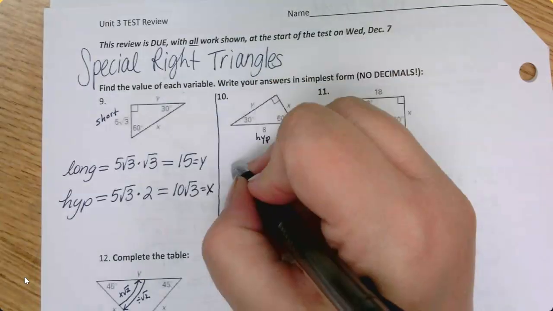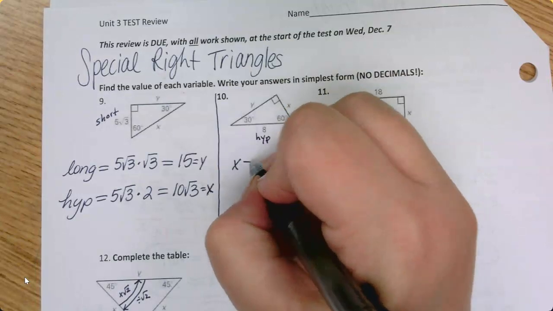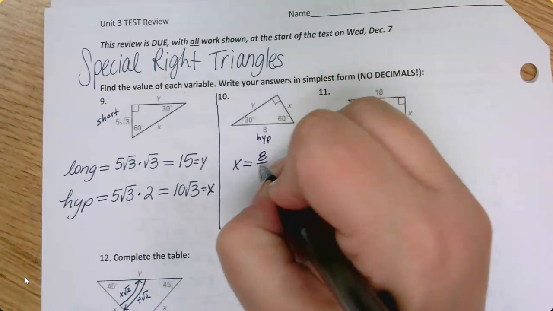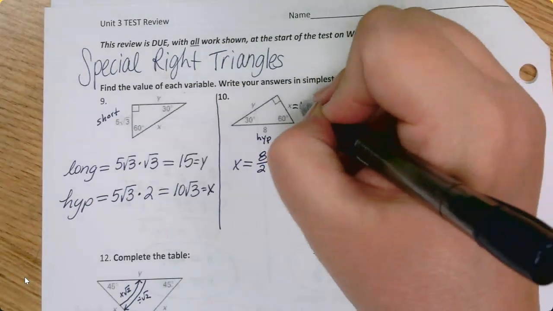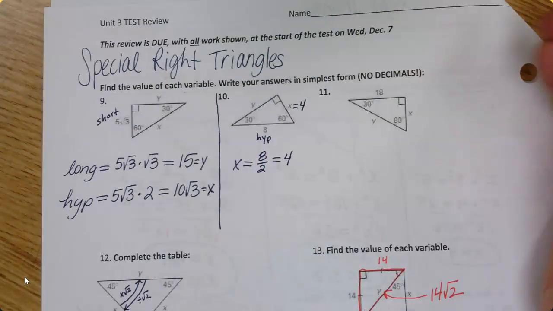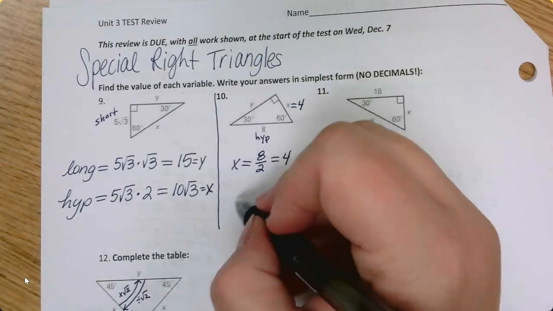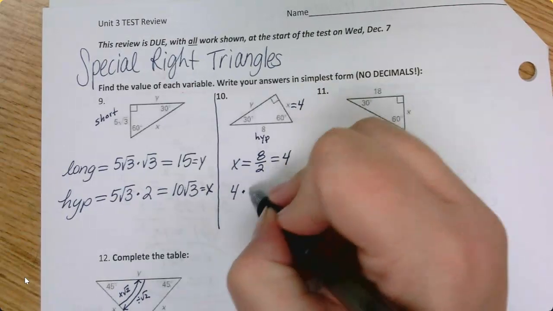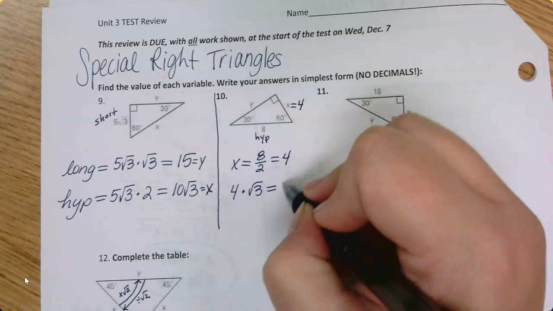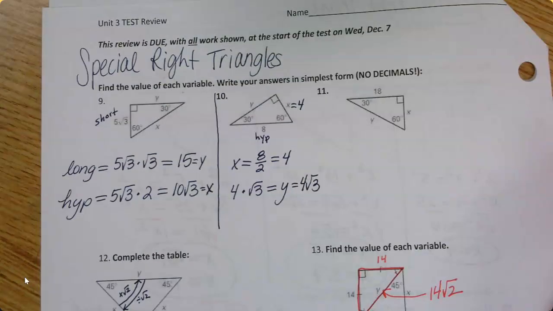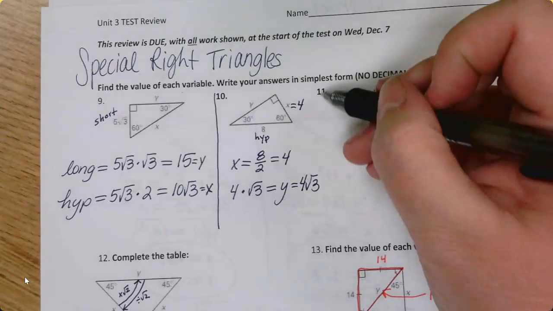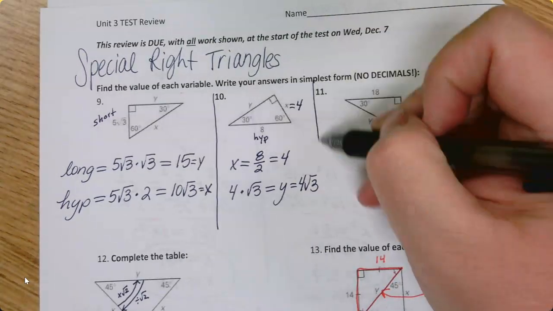So my short leg, x, is going to be 8 divided by 2, which is 4. So there's my short leg. And then the short leg times square root of 3 gets me the long leg, which is y. So x is 4 and y is 4 root 3.